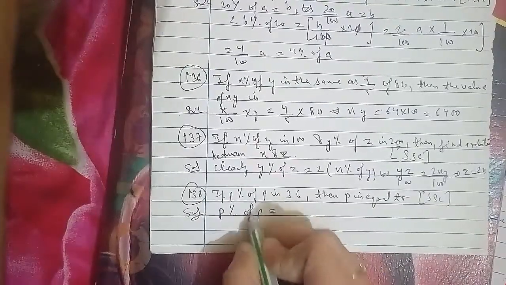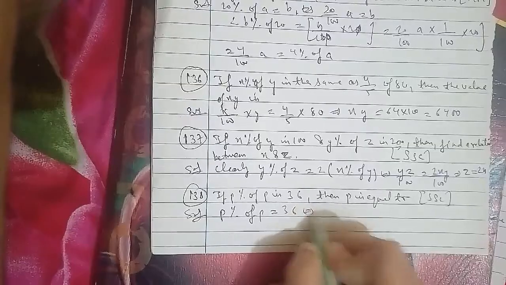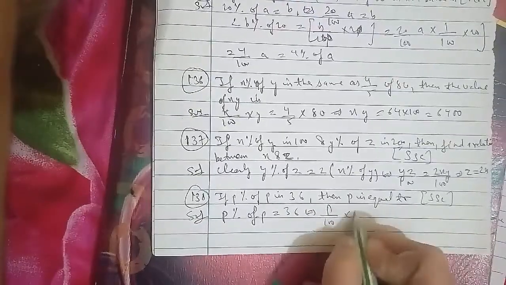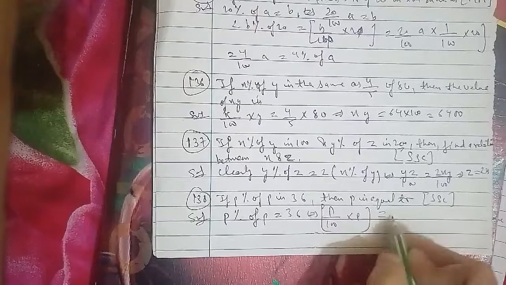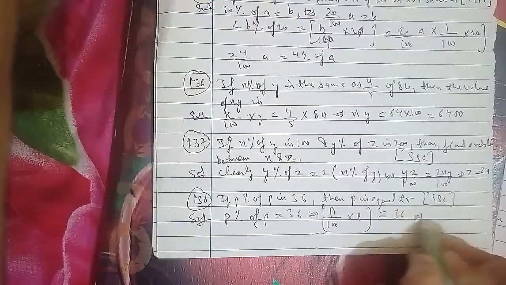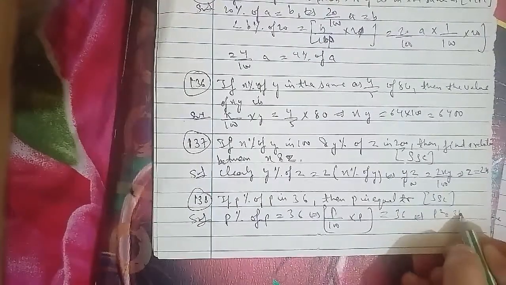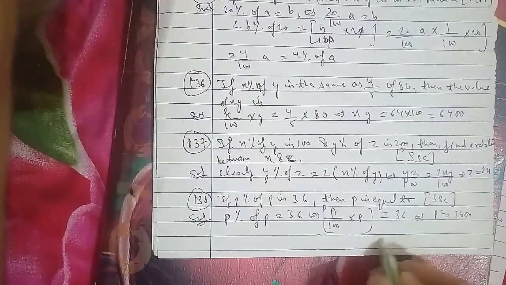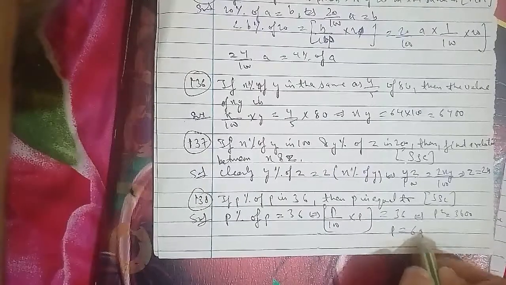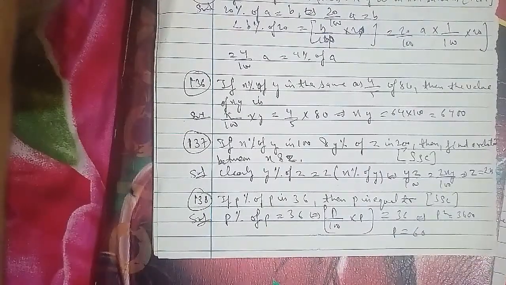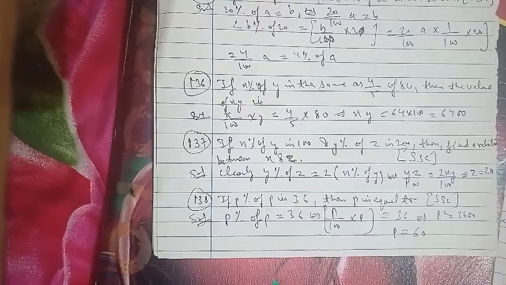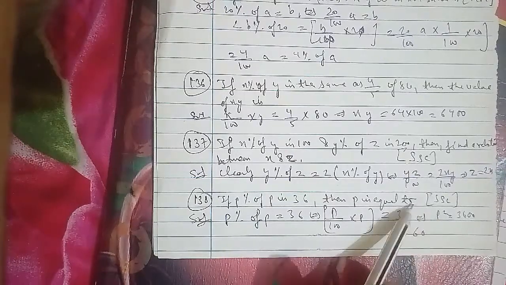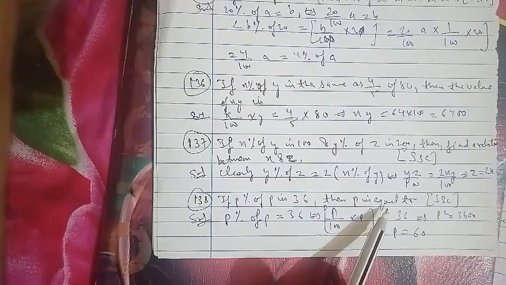p% of p equals 36, so p upon 100 into p equals 36. p square equals 3600. After that, p equals 60. So we'll get the answer as p equals 60. That will be the right answer for this question, and it is important because it has been asked in an SSC examination paper. We'll go ahead with the 139th question of the session.